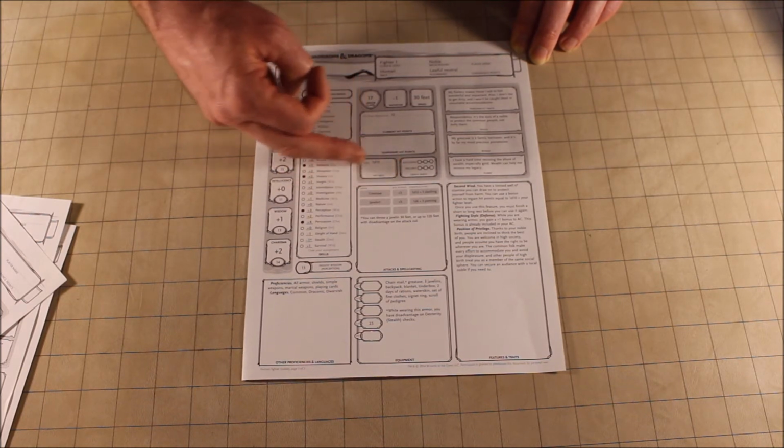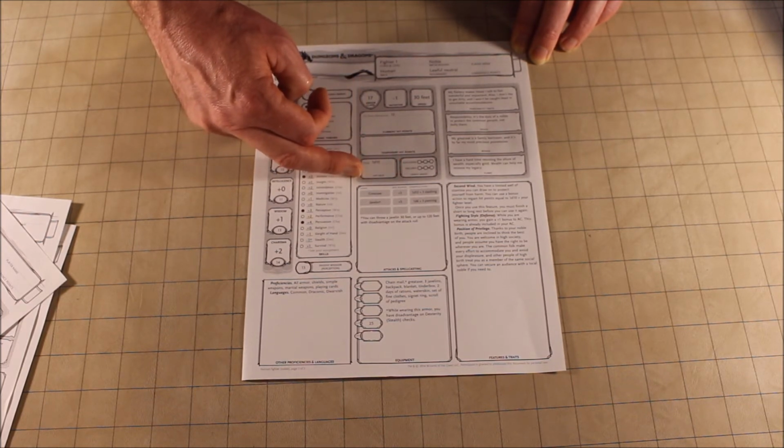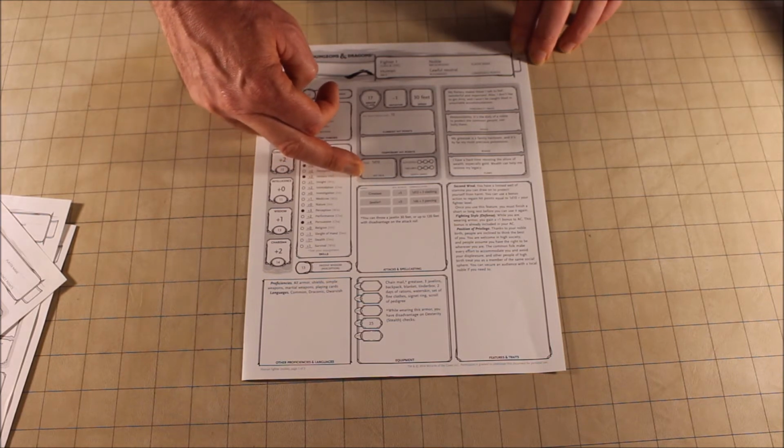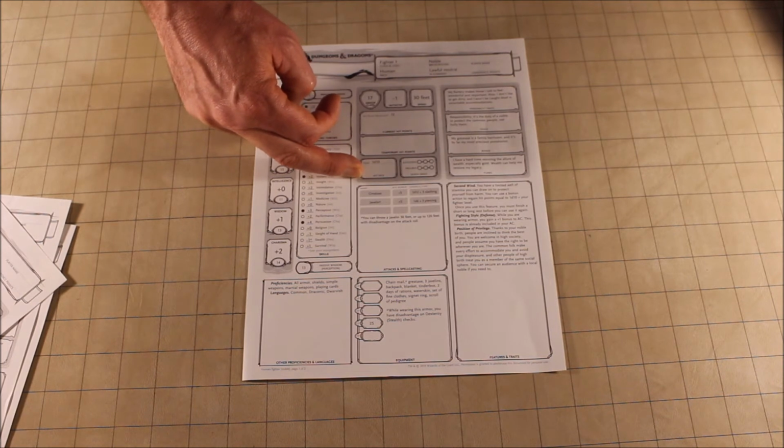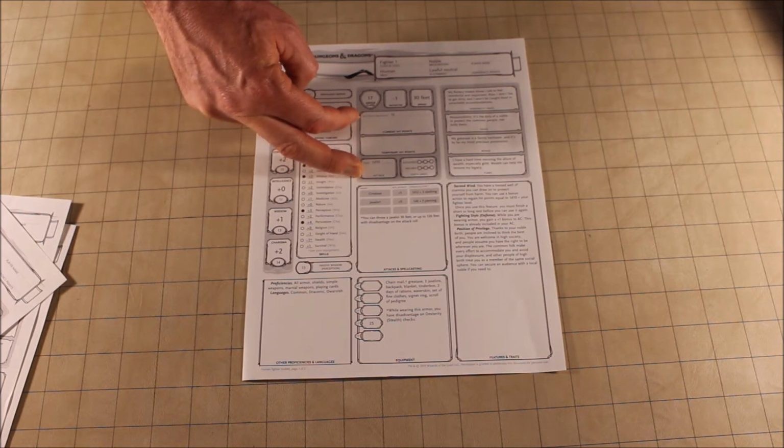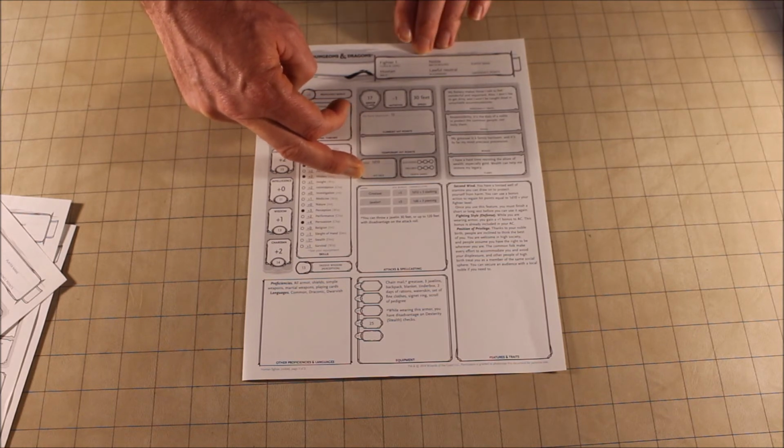All of your hit dice, this is your pool that you're going to use for your short rest. After a short rest, you can use your pool of hit dice to actually get back hit points you might have lost during a fight, or in some other situation where you've lost hit points, and that's listed right here.